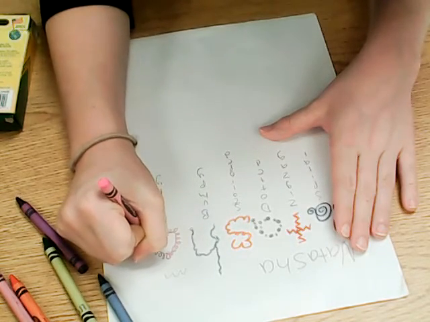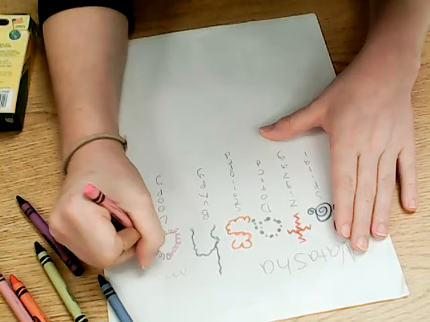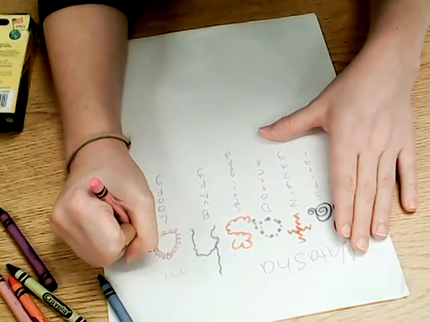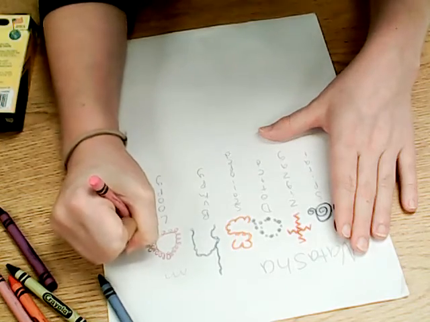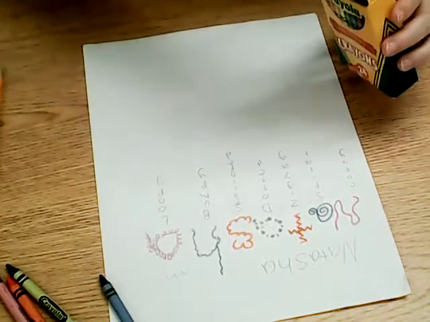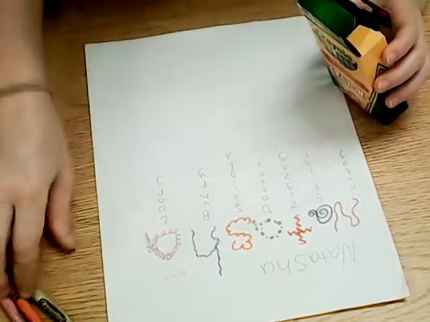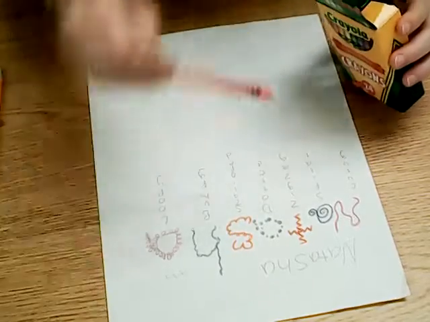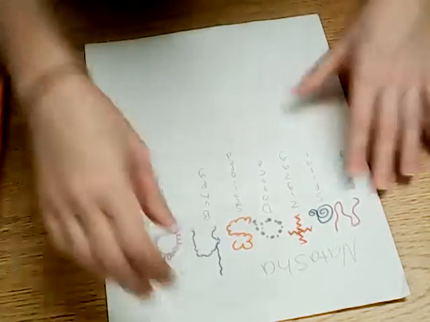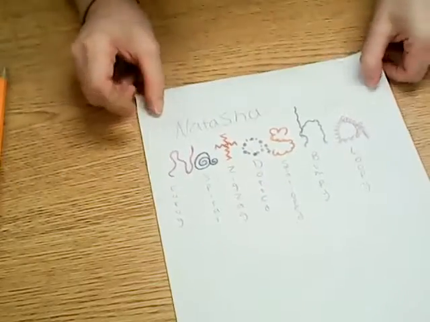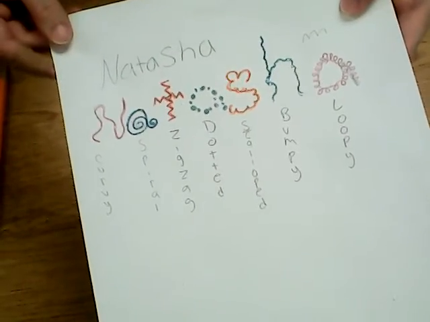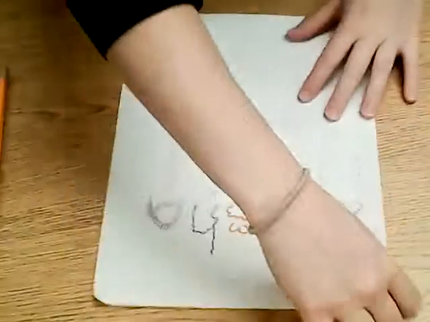If you want to just start off by using colors as opposed to going over with pencil first, that is more than acceptable. You just want to make sure you're careful because you can't erase crayons, you can't erase marker. And sometimes you can erase colored pencil, but I've never had very much good luck with that. So I would suggest either being very careful or starting off with pencil and then going over it. But there we go. There is my name in different kinds of lines. I think this turned out pretty cool.